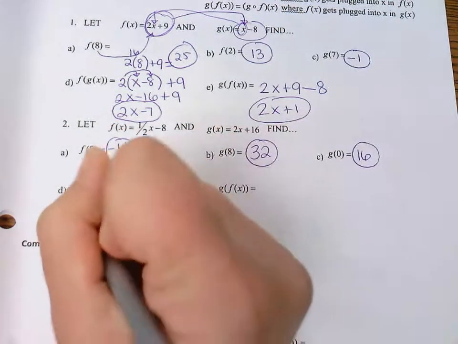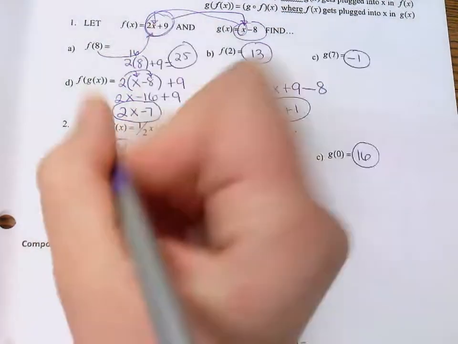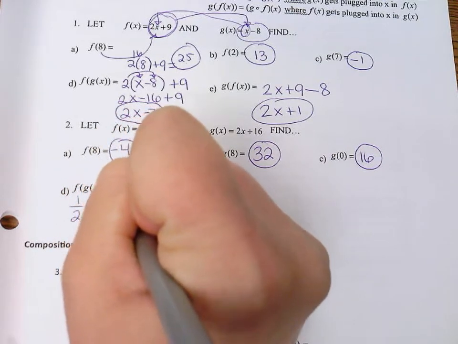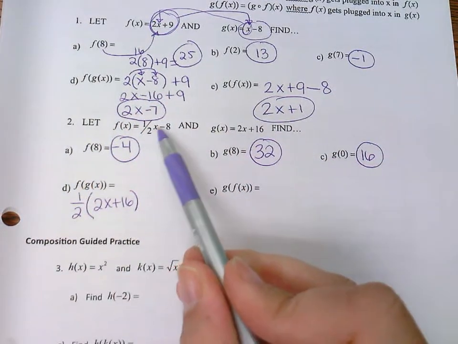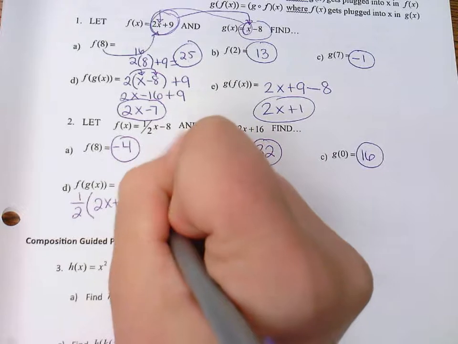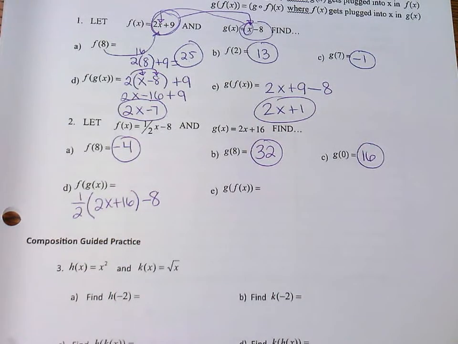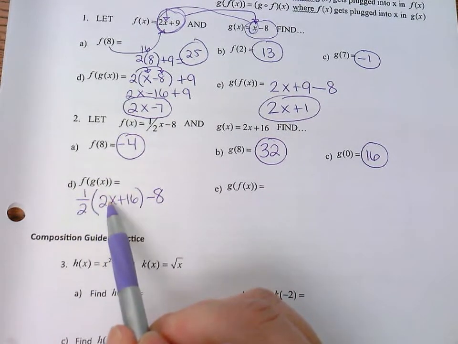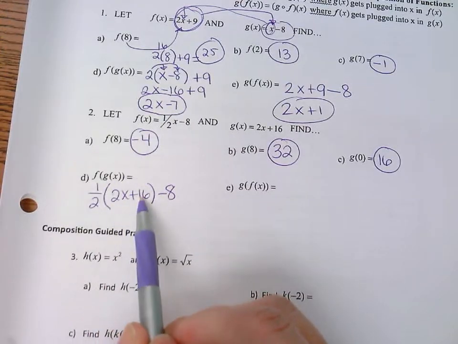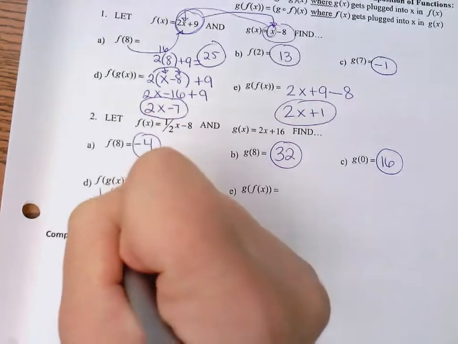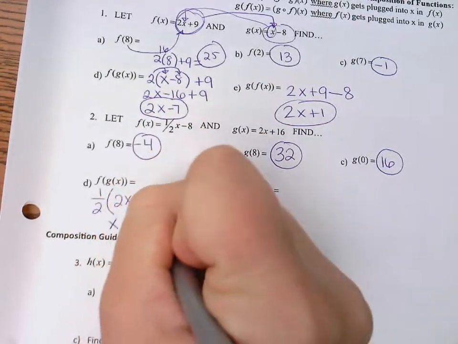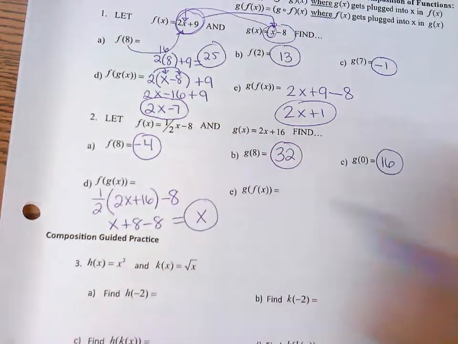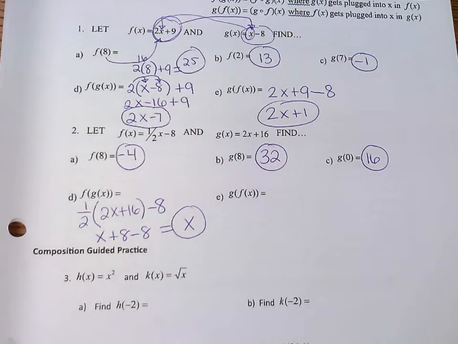So I'd have 1/2 times 2x plus 16, subtracting 8 at the end. So I get x plus 8 minus 8. X plus 8 minus 8 simplifies to the expression that's just x.